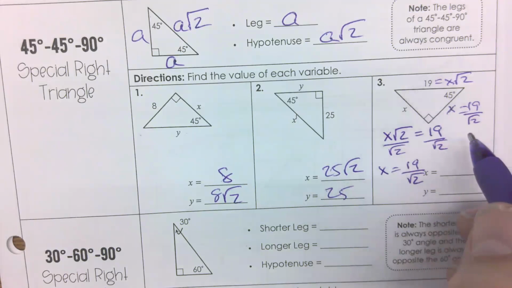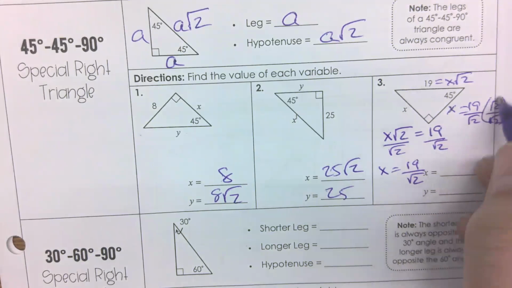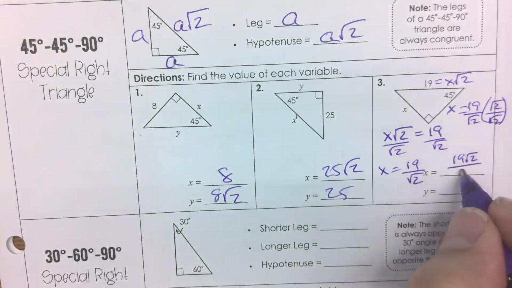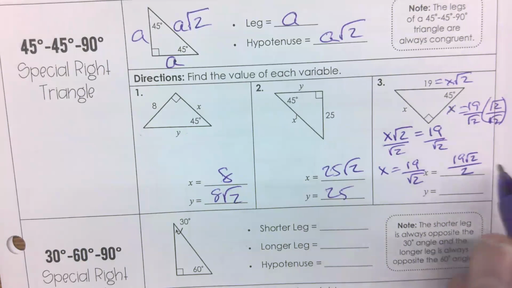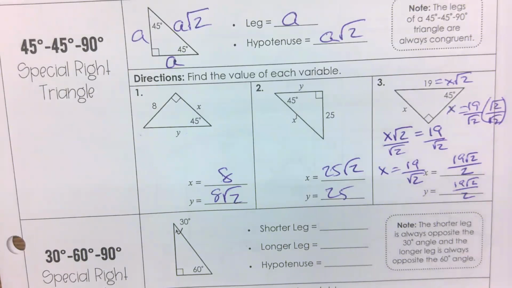So it's the right answer, but are we allowed to leave it like this? No. We got to simplify it by putting a root 2 on top and a root 2 on bottom. So we're multiplying it by a version of 1. We're going to get 19 root 2 on top. And root 2 times root 2 is root 4, which comes out to be a regular 2. So the side length is 19 root 2 over 2. We don't like this one quite as much, do we?